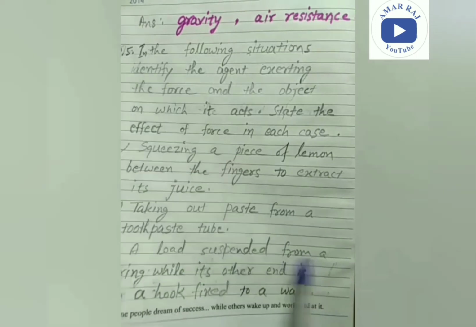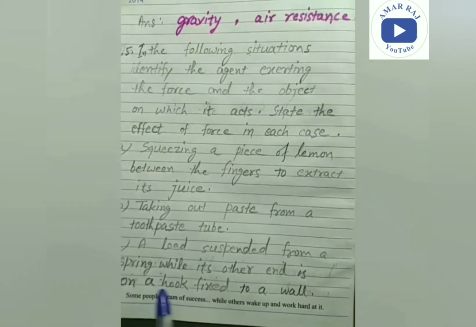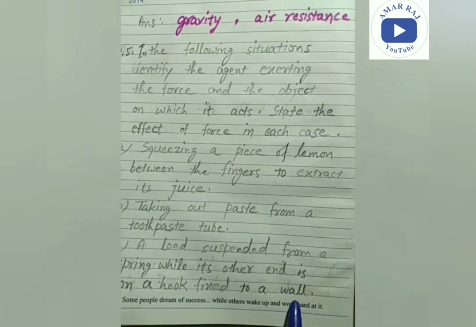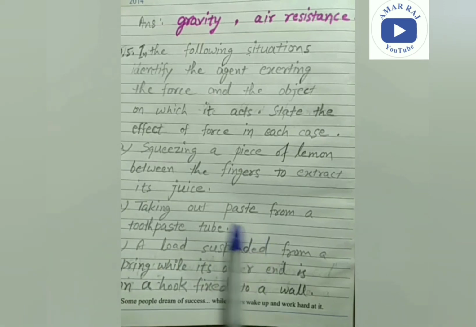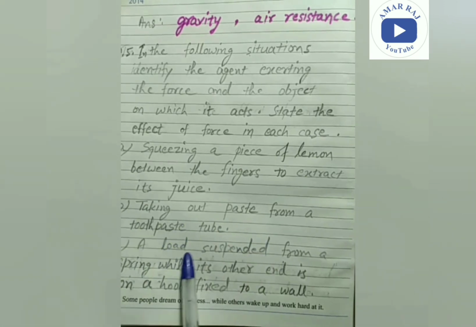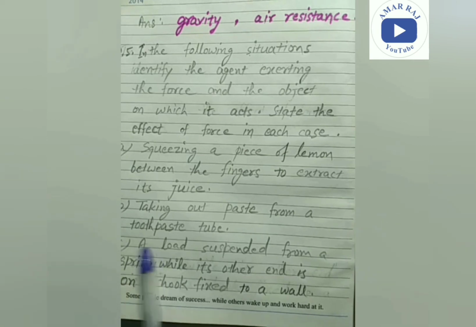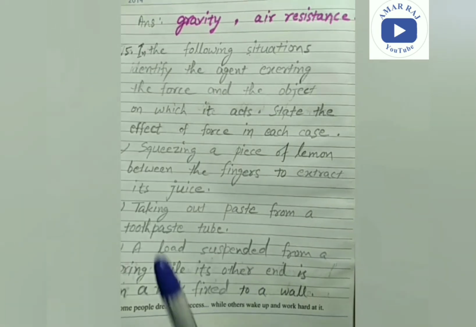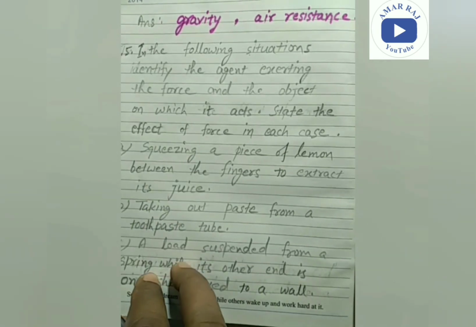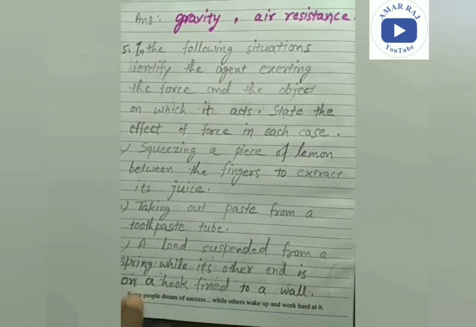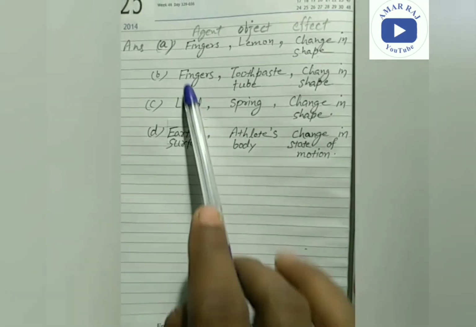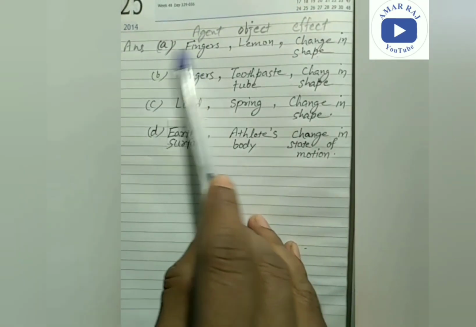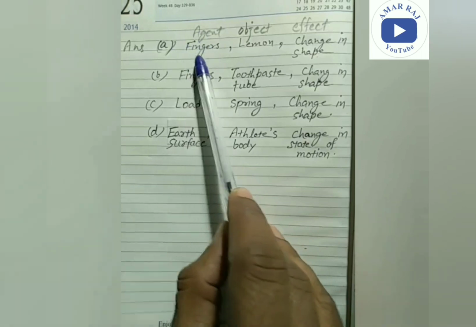So we have completed part B. Now in C, a load suspended from a spring while its other end is on a hook fixed to a wall. Obviously the load exerts force on the spring and the shape of the spring changes. Let us see the answer of part A, B and C first. There is also part D, but we will see the question and answer of D further.